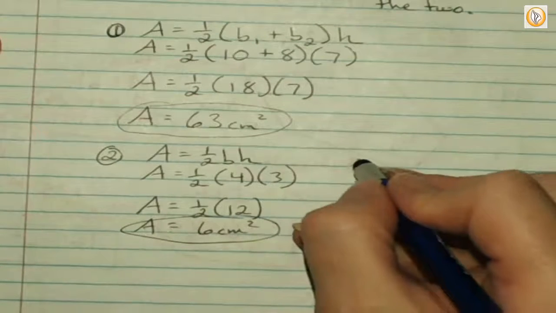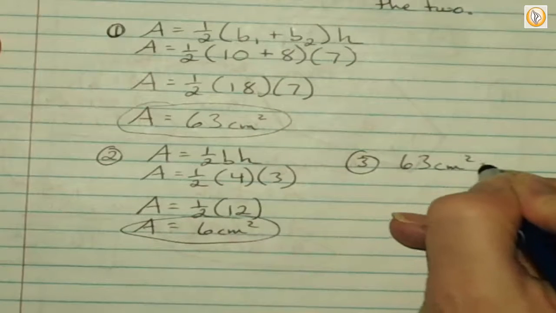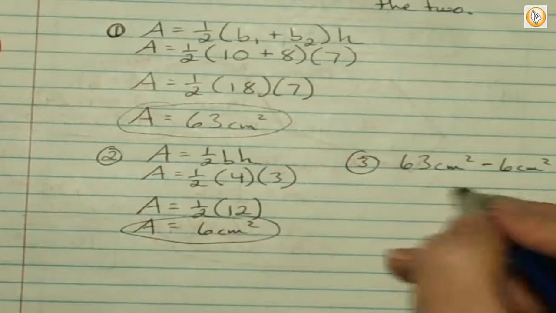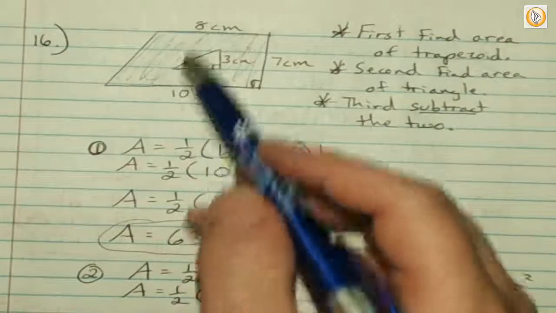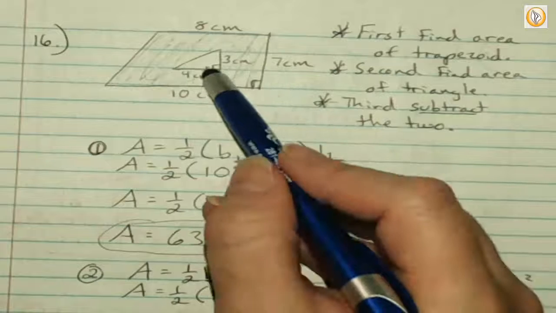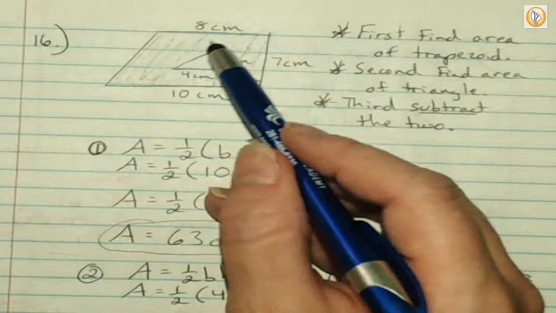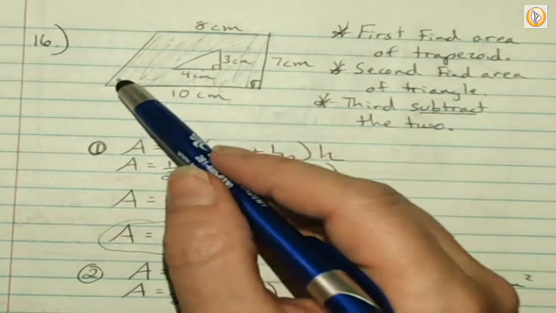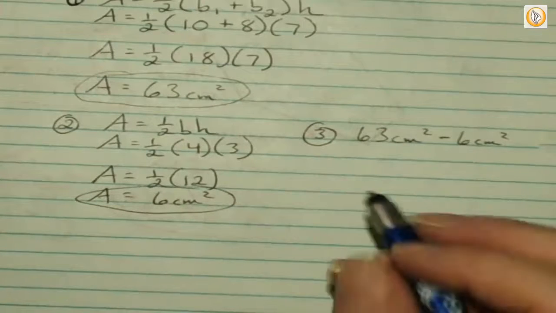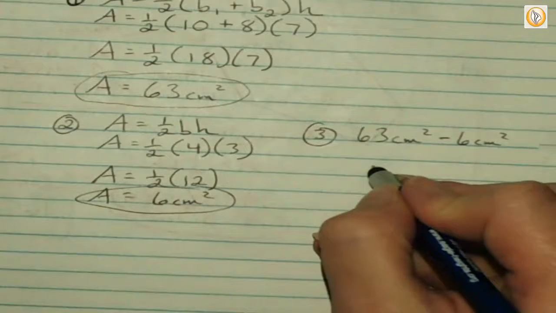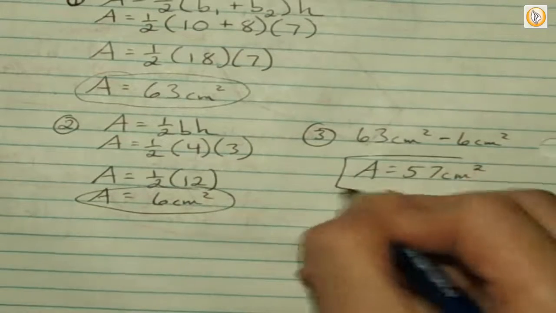And then step 3 is you subtract the two. So we have 63 centimeters squared minus 6 centimeters squared. Why do you subtract? Because this is missing. We got the area of the whole thing, but now we've got to remove this little piece here because we're just looking for the area around it. See what I'm saying? Does that make sense? Okay. So what do you get, Gabby? So the whole thing.